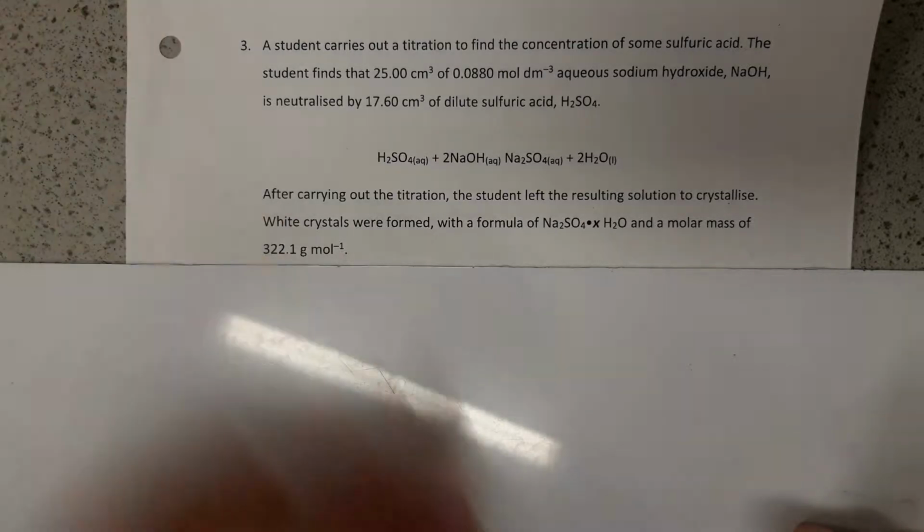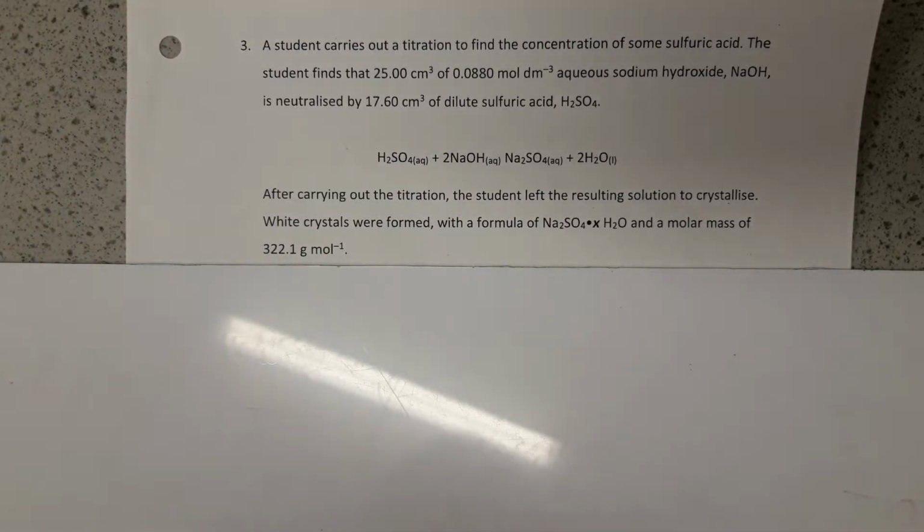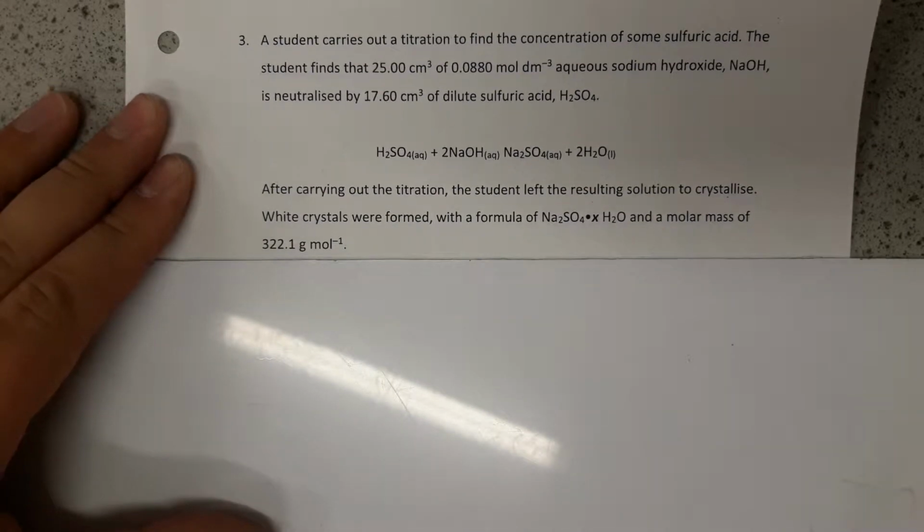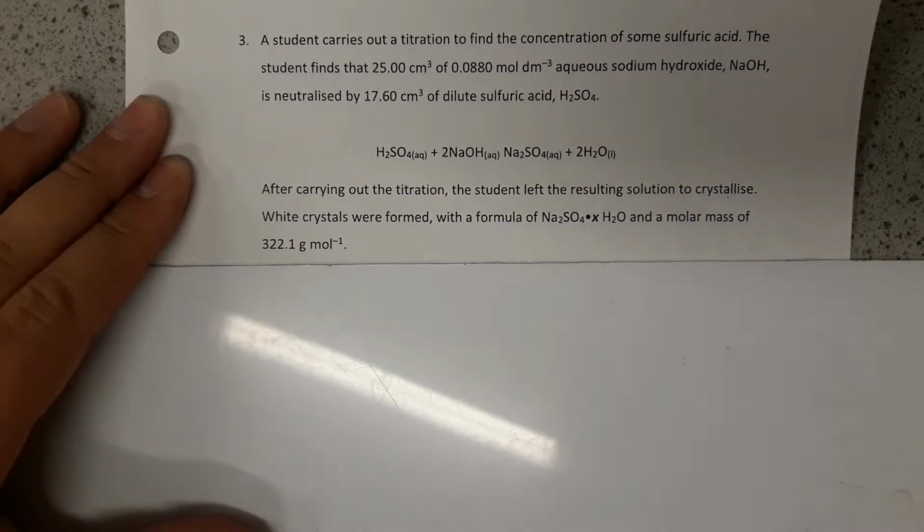After carrying out the titration, the student left the resulting solution to crystallize. White crystals were formed with a formula of Na2SO4.xH2O and a molar mass of 322.1 grams. So quite a lengthy question, lots of information to try and digest there.